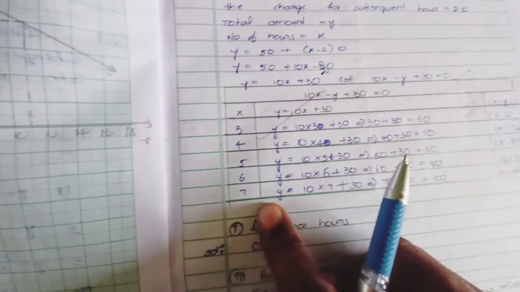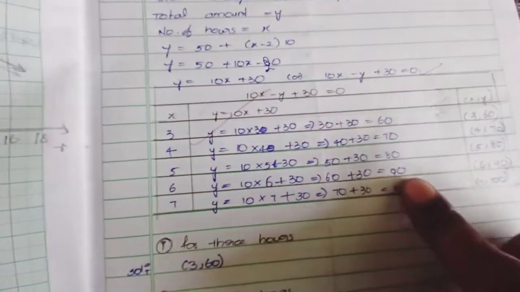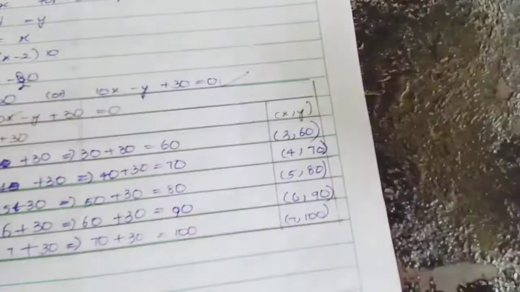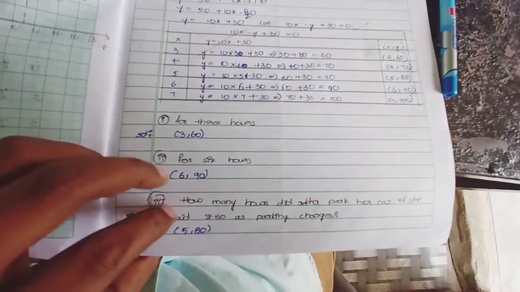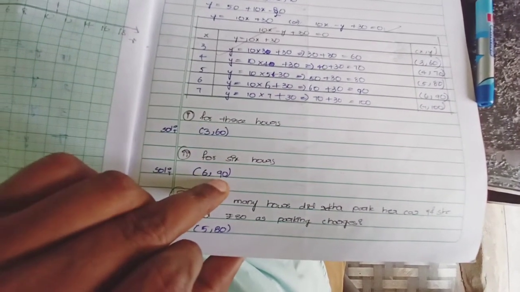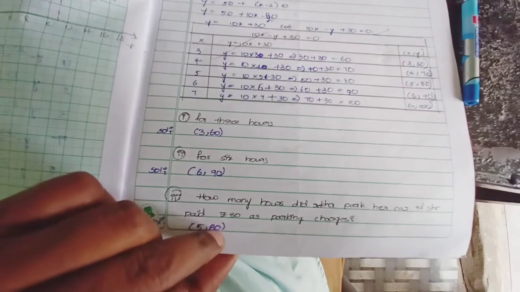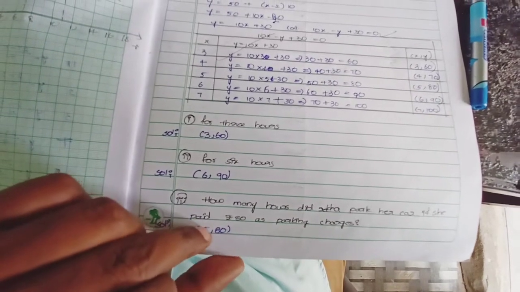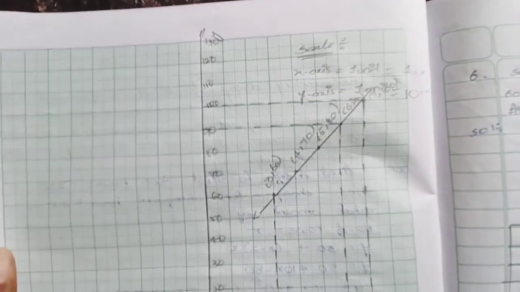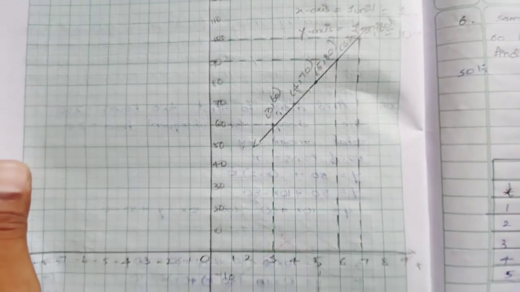Here you assume some numbers for x and you will get some numbers for y. These are the points we will get. If you locate these points on the graph paper, you will get the answer. See, for the first 3 hours we will get 60 rupees. For 6 hours, 90 rupees. If she paid 80 rupees, she parked for 5 hours. This also we will get from the graph. You can draw the graph like this clearly.